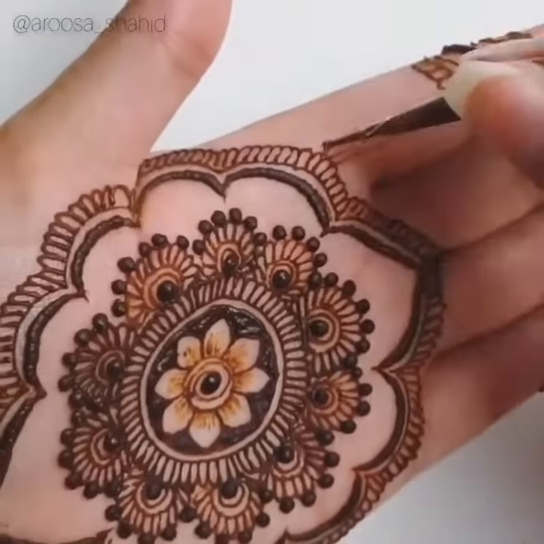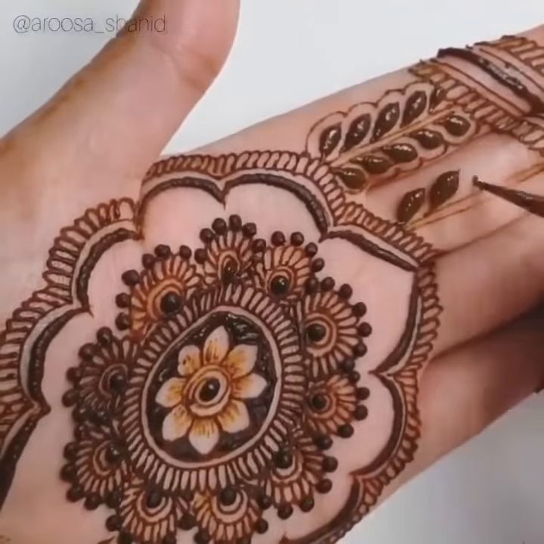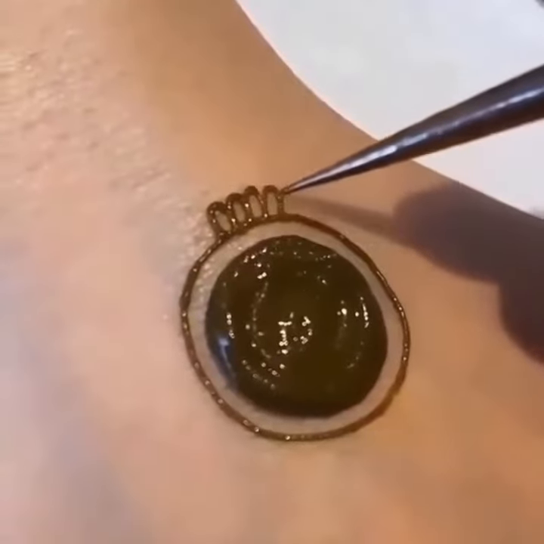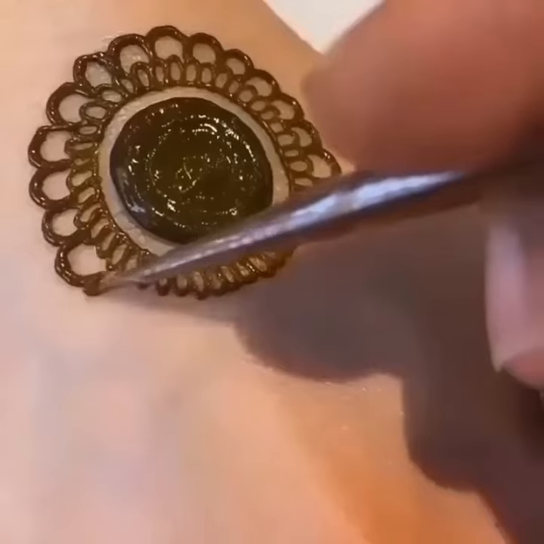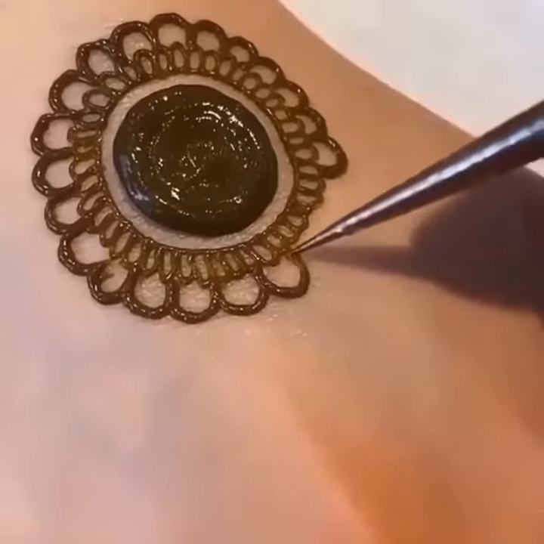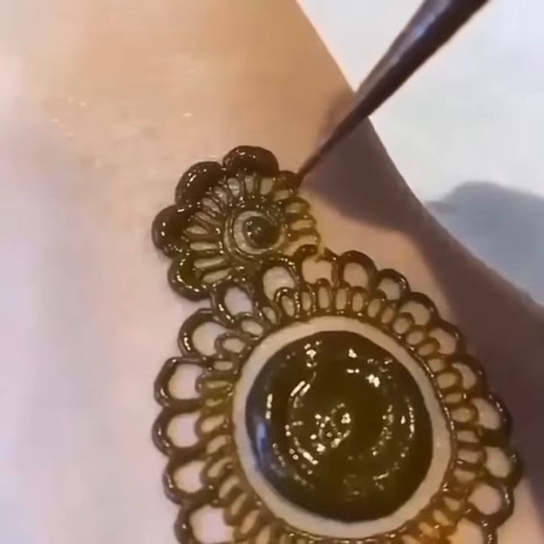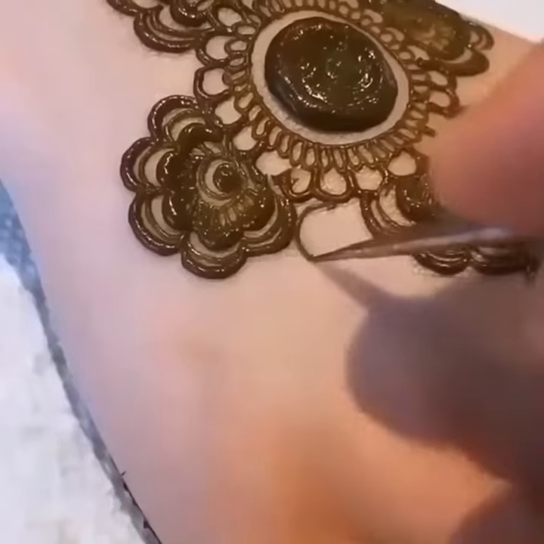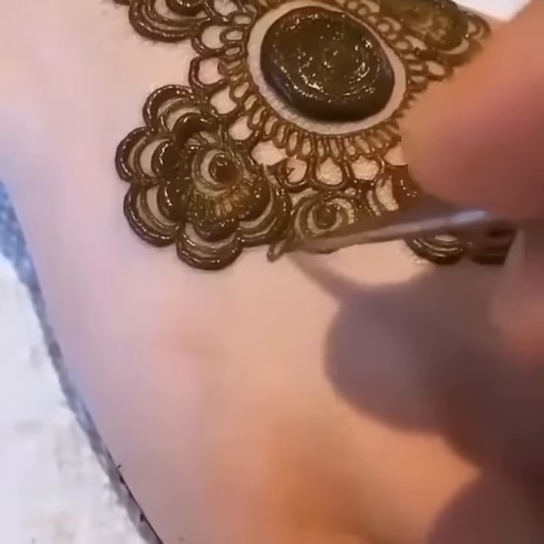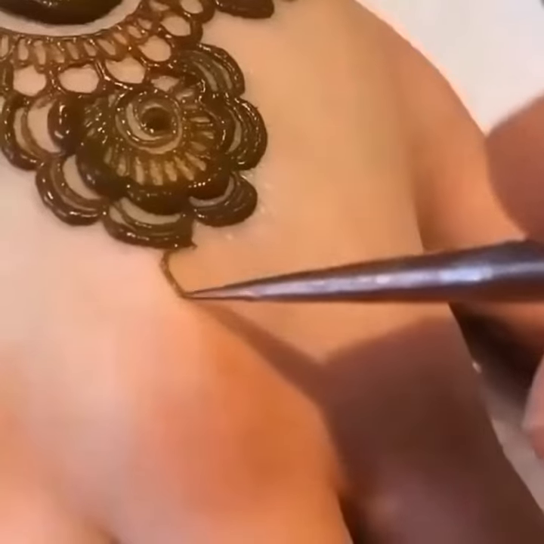If you're interested in learning more about the latest Mehndi designs, there are many great resources available on YouTube. Some popular types of Mehndi designs include traditional Indian designs, which often feature intricate paisley patterns and floral motifs. Arabic Mehndi designs are also popular, and typically feature larger, bolder designs with geometric shapes and often incorporate negative space. Contemporary Mehndi designs are a newer trend that often feature more minimalist designs and incorporate elements of modern graphic design.